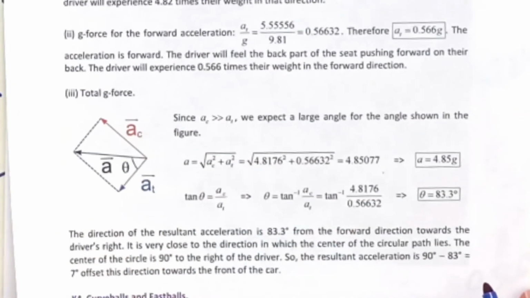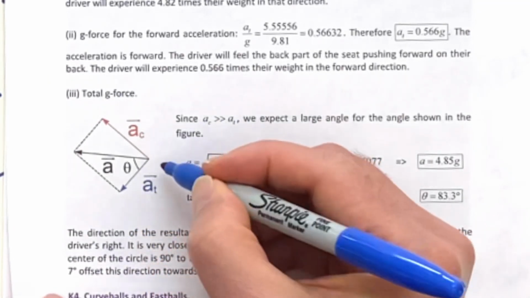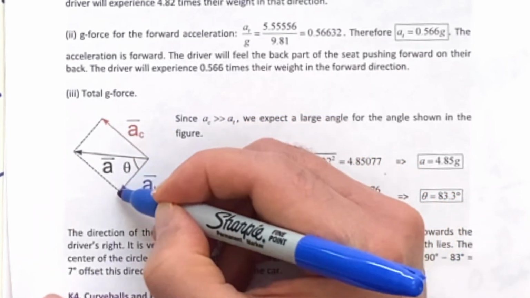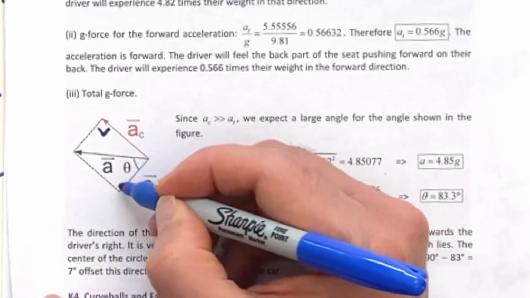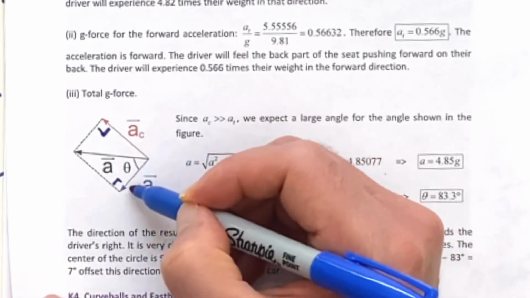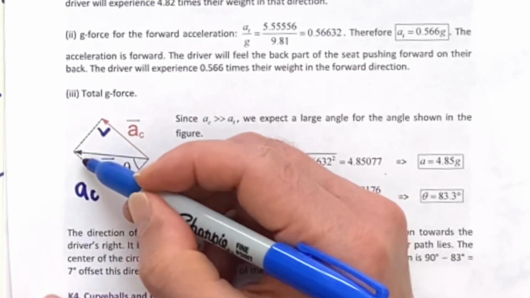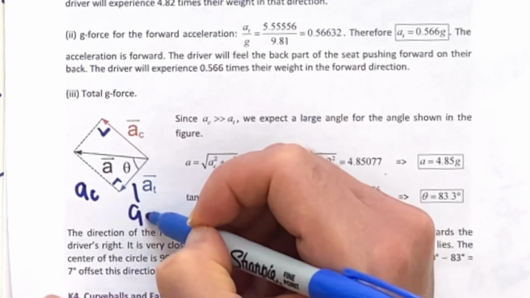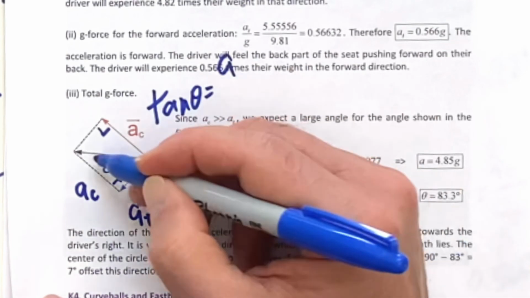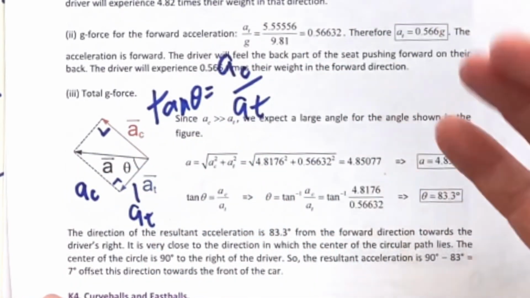And here it is in the text, showing you the forward acceleration and toward the center acceleration, and then making yourself a rectangle where you could find this angle relative to the forward direction. This magnitude's AC, this magnitude's AT, so the tangent of theta is AC over AT, and that's almost 10.